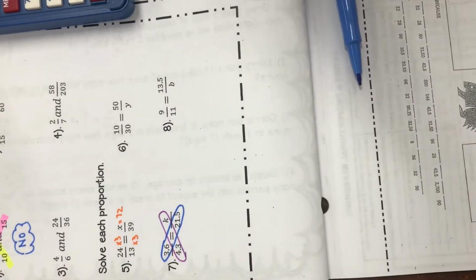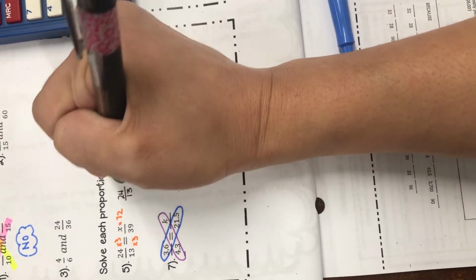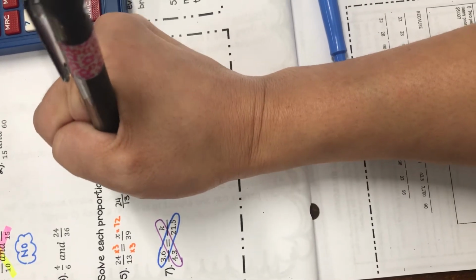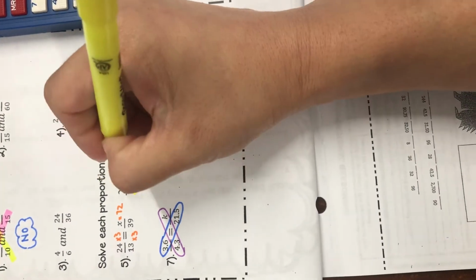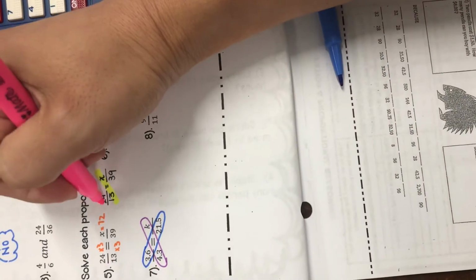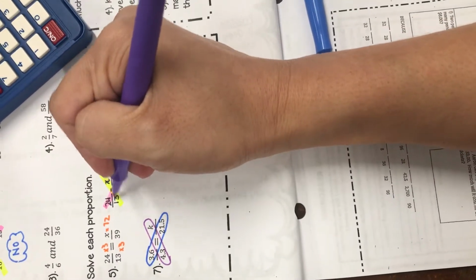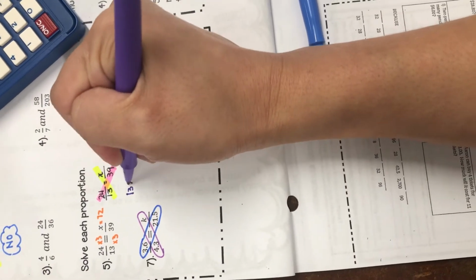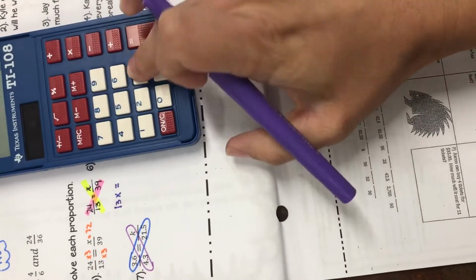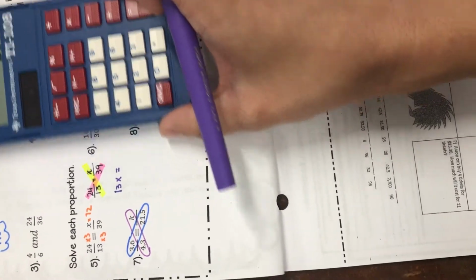Now, I'm going to solve the same problem using cross products, because that's actually the way it works at all times. The first method that I showed you does not always work, but the second, the proportion cross products method, works all the time. So I'm going to demonstrate it that way, and you can use a calculator. Okay, so what I'm going to do is first I'm going to do 13 times x, which is 13x, and I'm going to set it equal to, and then if you use 39 times 24, you get 936.